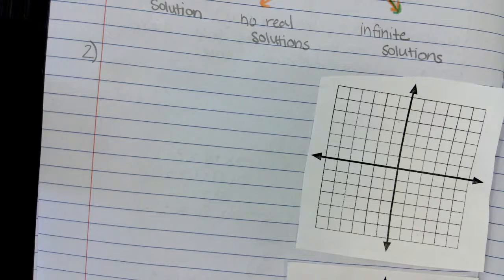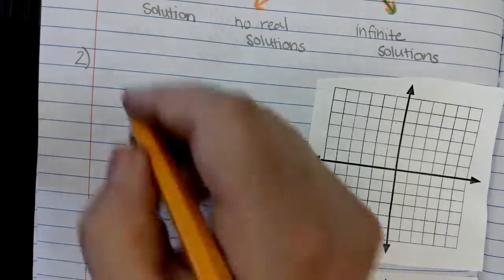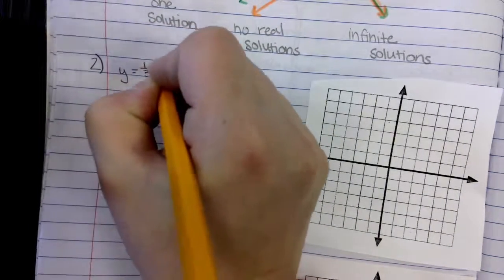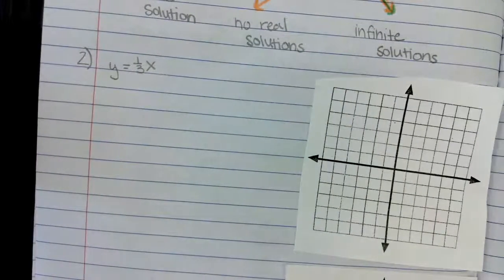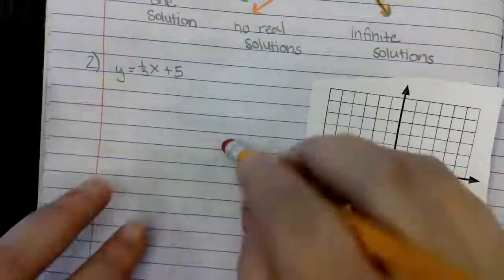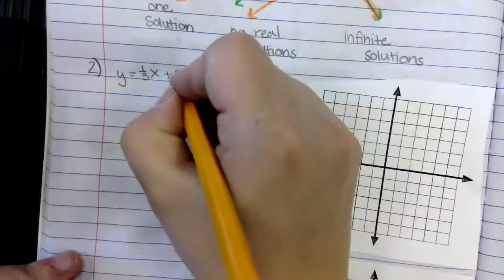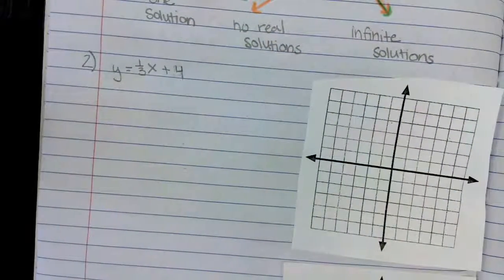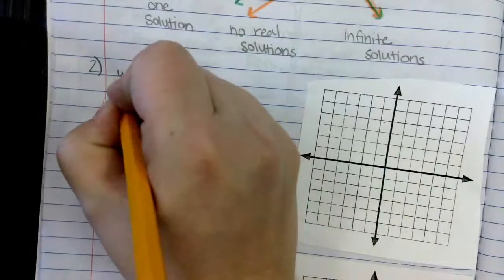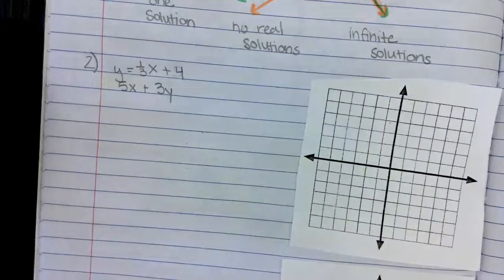Alright, so for this first one, we have y equals 1/3 x plus 4. I wrote 5, but I wanted 4. Yikes. Sorry. And then our second equation is 5x plus 3y equals -6.